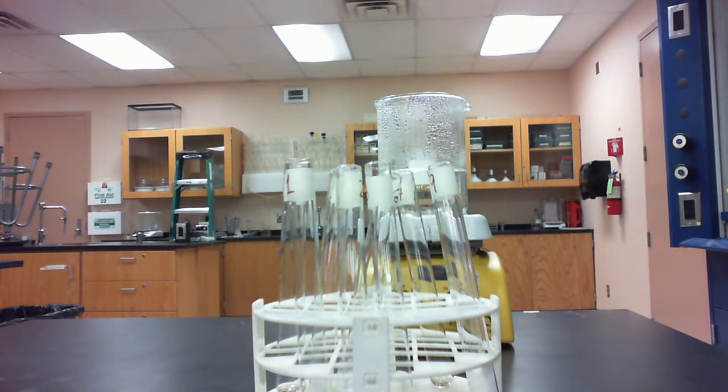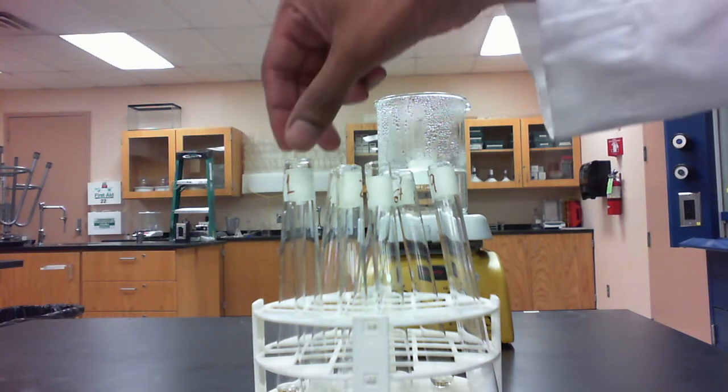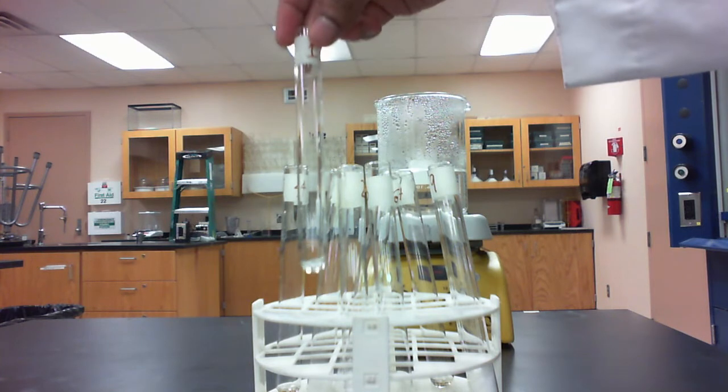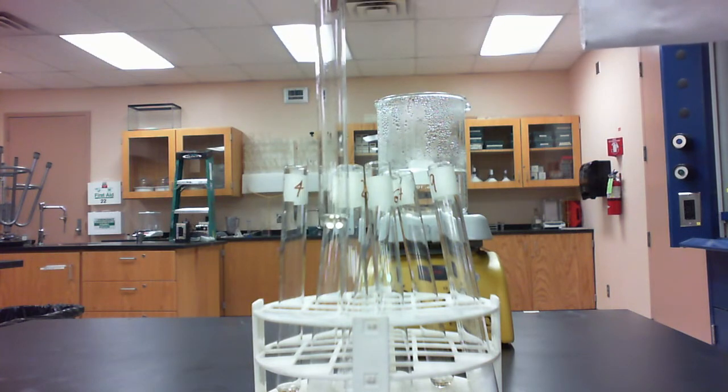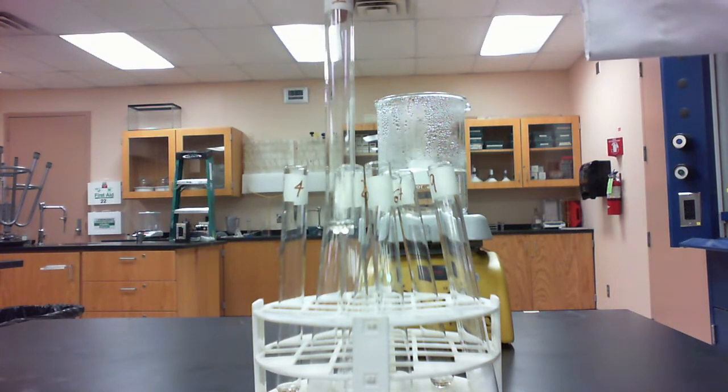Alright, so we're going to assemble the reaction, and the first thing that we did here is to measure out the carboxylic acid in each of these labeled test tubes. And I'm following the procedure that's outlined in your lab manual. So in test tube 1, I've measured out approximately 1 milliliter of glacial acetic acid.